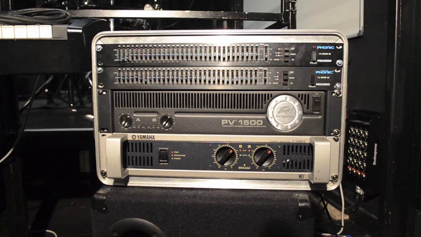I stated this at 4 ohms. Now, ohms is the impedance. That's the resistance to electricity. Your front of house speakers might be 500 watts at 4 ohms. So ideally, your amplifier wants to be able to provide 2 channels of 500 watts at 4 ohms.